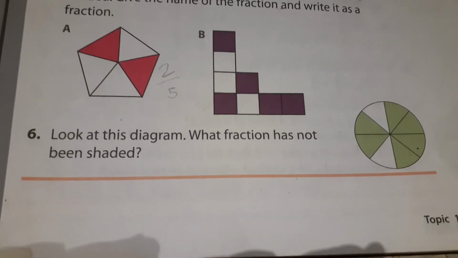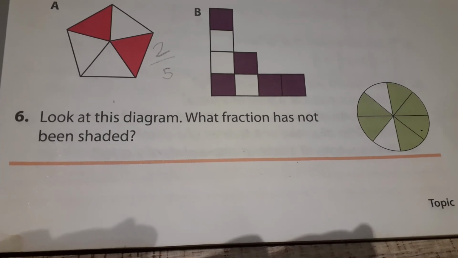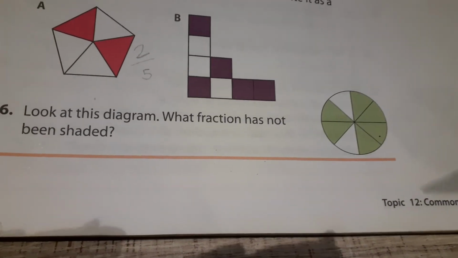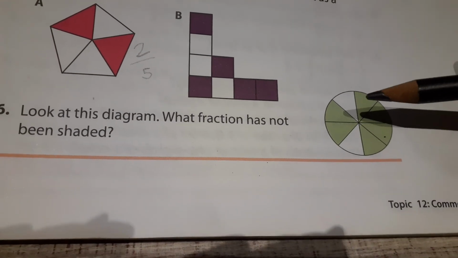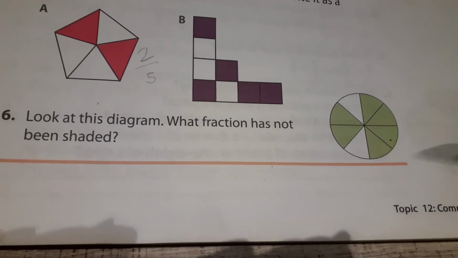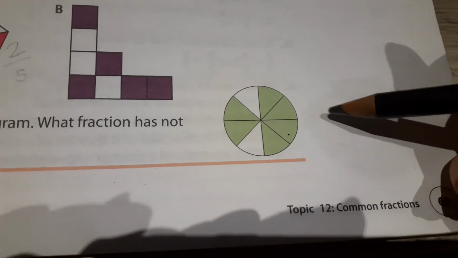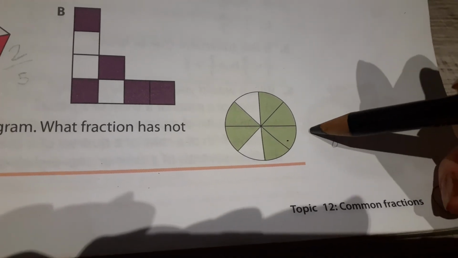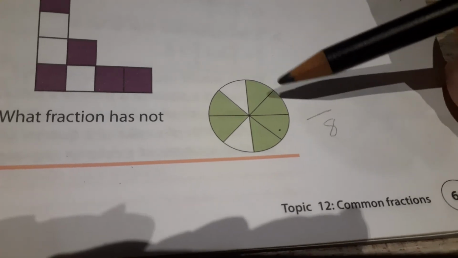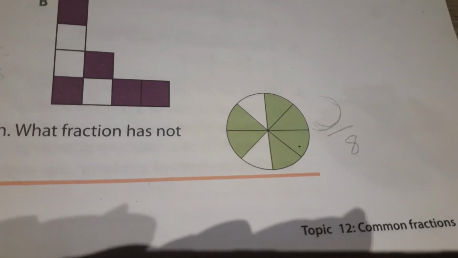Now, lastly, question 6. It says, look at this diagram. What fraction has not been shaded? So now let's count. 1, 2, 3, 4, 5, 6, 7, 8. So 8 pieces. That's 8 pieces. Now how many are not shaded in? You're going to count how many are not shaded in and put it over here.